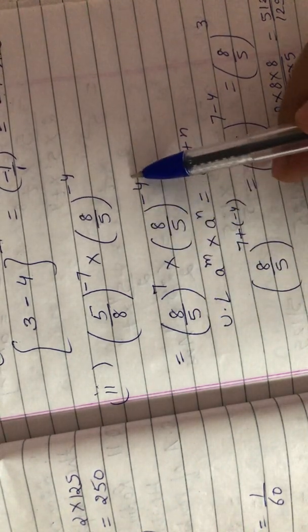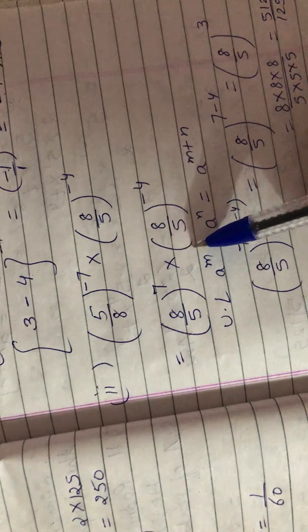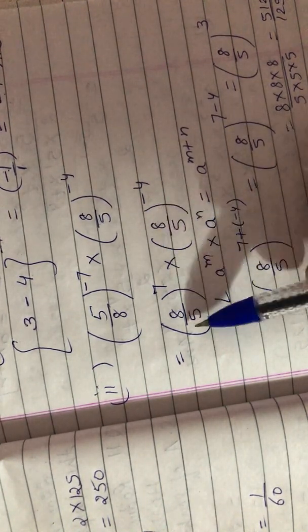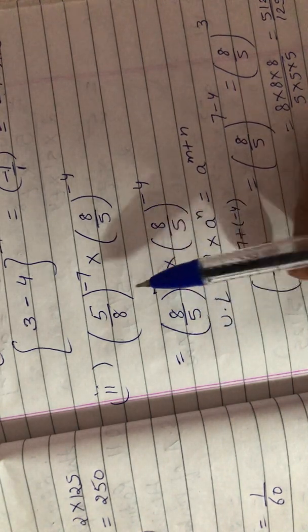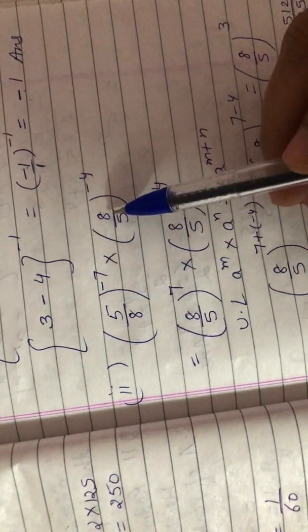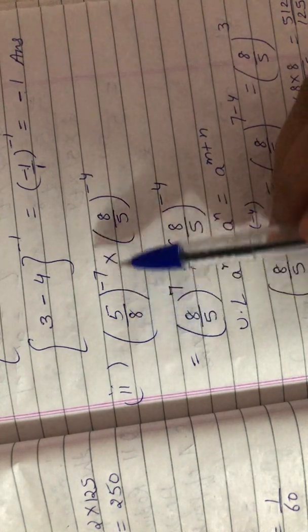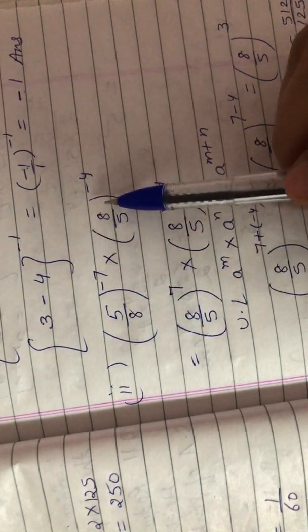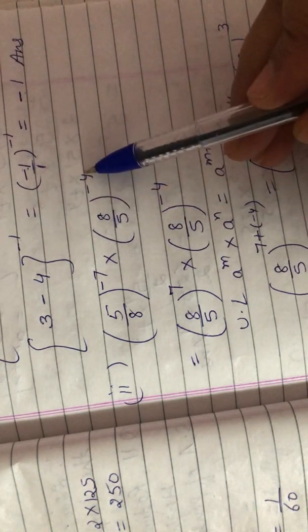If I make this exponent positive, again the base will change to 5 by 8. So base will not remain same in both the brackets. So what you can do is you can make any one of these two brackets' exponent positive.